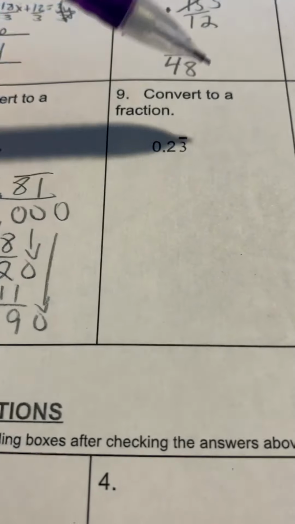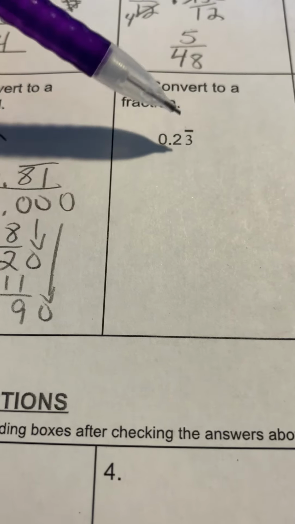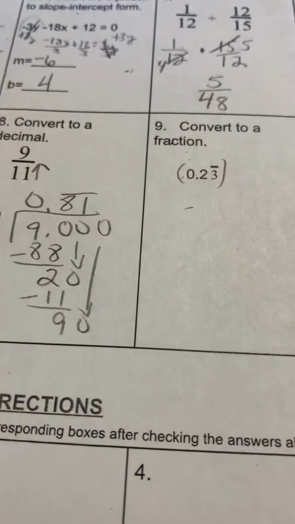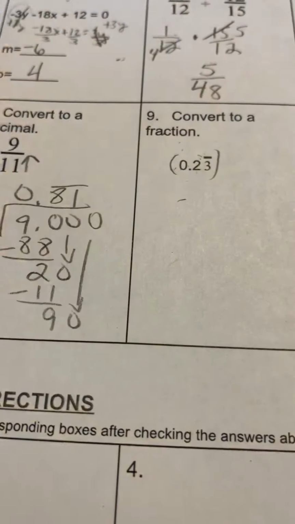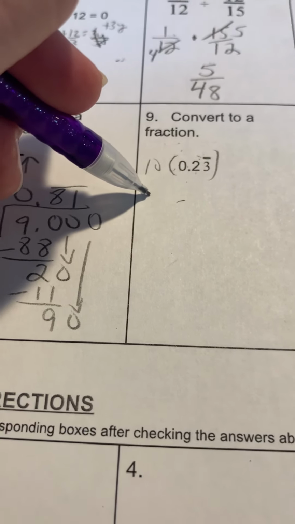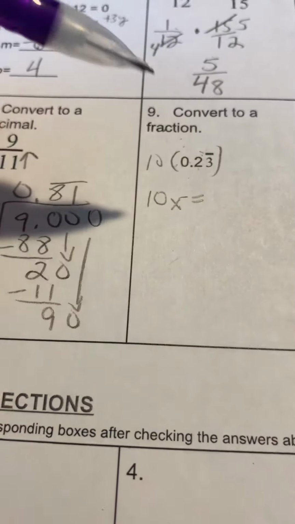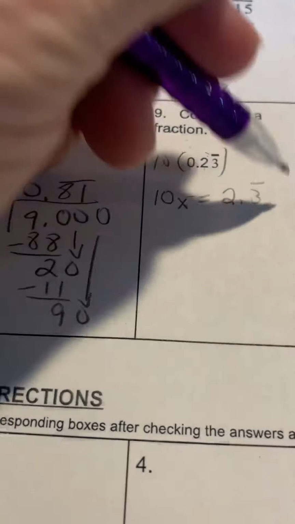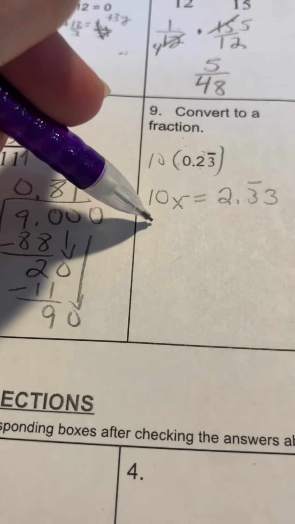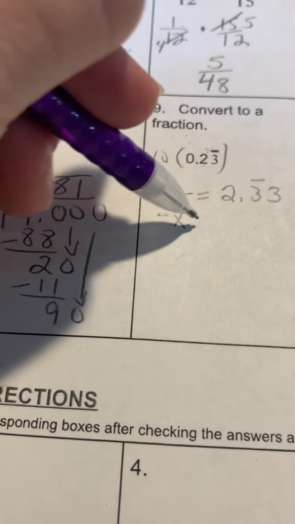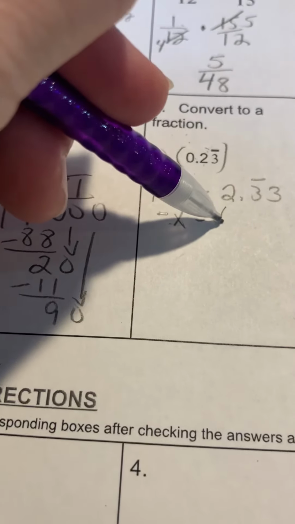For this one, only the 3 is repeating, not the 2, so that's when you're going to have to multiply by however many places are repeating, a power of 10, so that's going to be 10. So you're basically going to make that into an equation where you have 10x equals 2.3 repeating. And I'm going to put 2 of those. Then you make this into an equation, then multiply it by the power. So then you're going to have x minus the original.